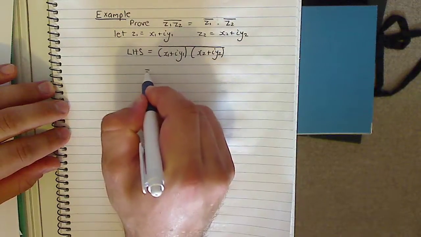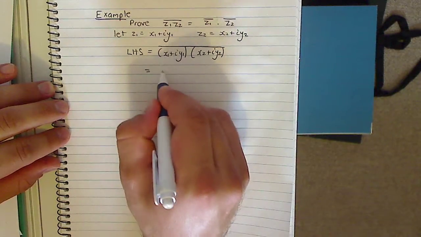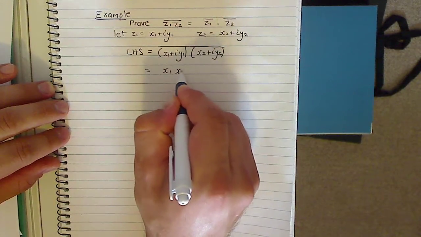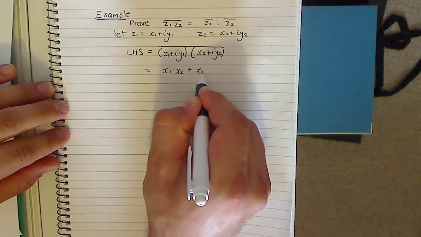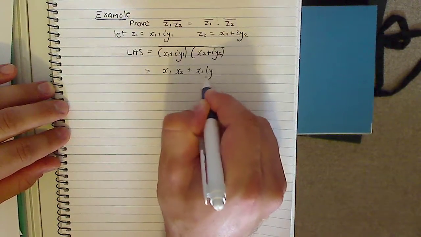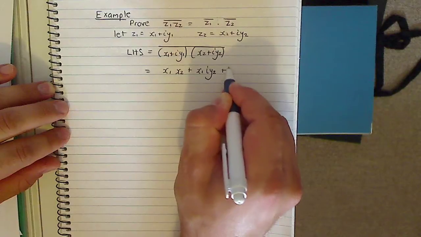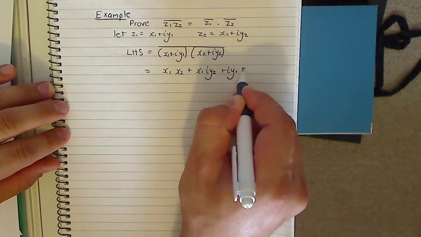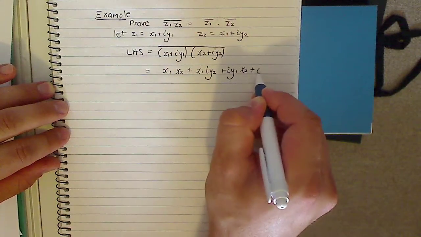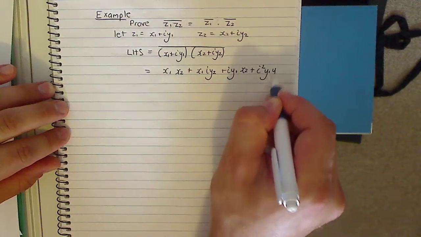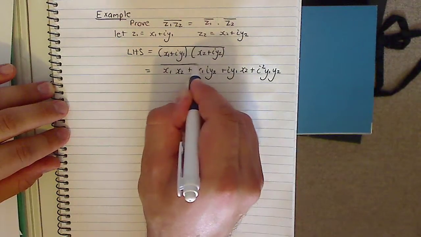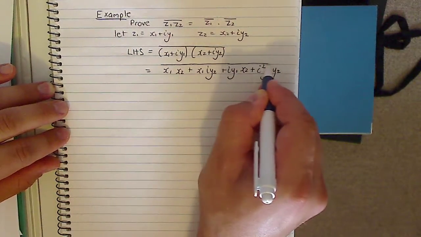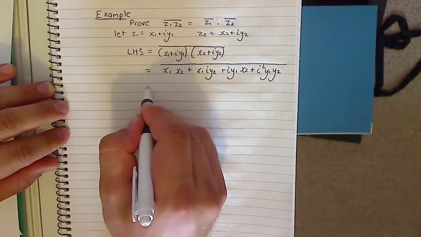Okay? That equals, if we expand this, x1x2 plus x1 iy2 plus iy1 x2 plus i squared y1y2, all having a bar above it.